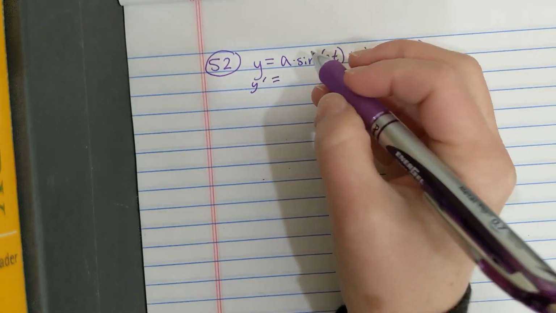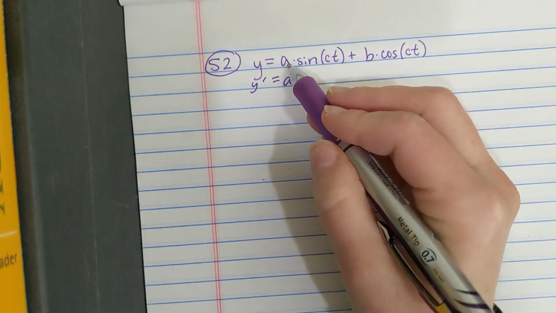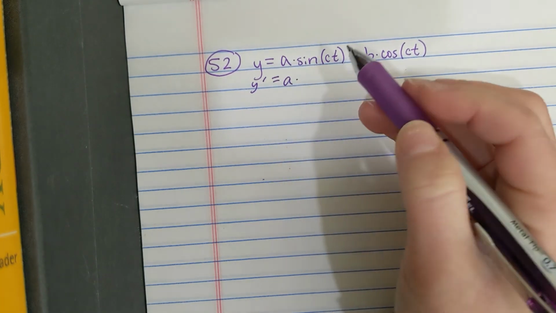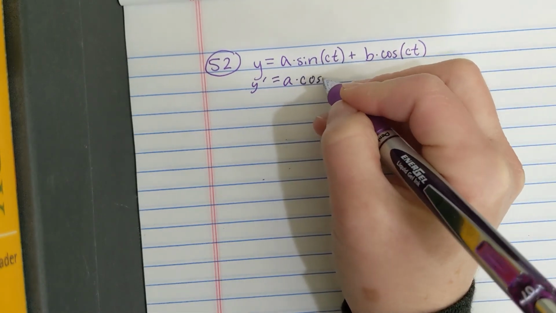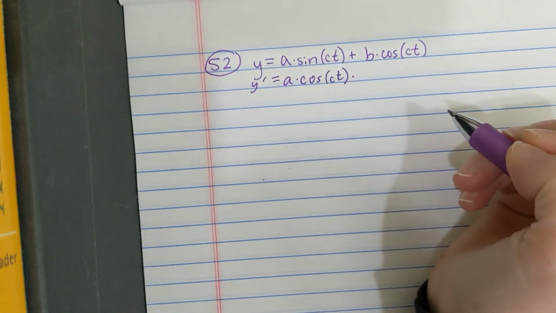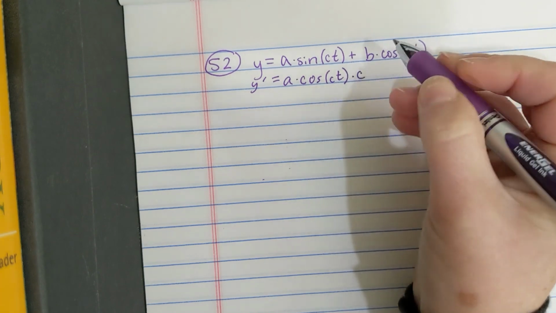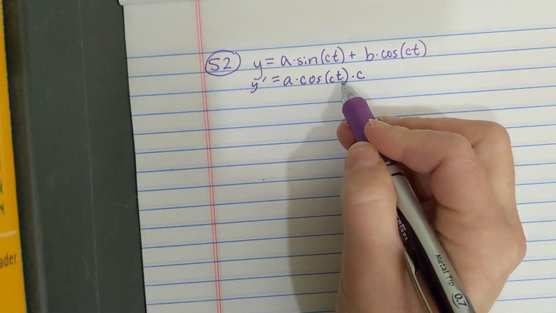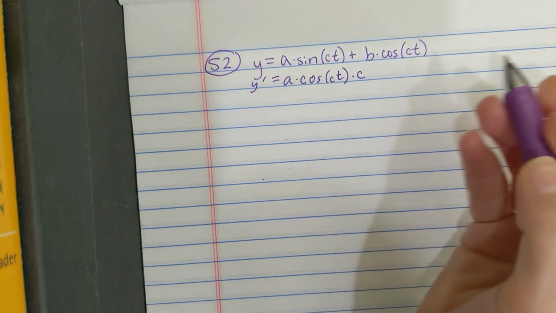Now when you're multiplying a constant, that constant just stays, because the derivative of a constant times a function is a constant times the derivative of the function. So I'm going to look at the derivative of sine, which is cosine, and I leave the inside the same, and then I multiply by the derivative of the inside. So the derivative of ct is c. Imagine that was like the derivative of 2 times t. Well, the derivative there would be 2. So the constant, that's the derivative there.